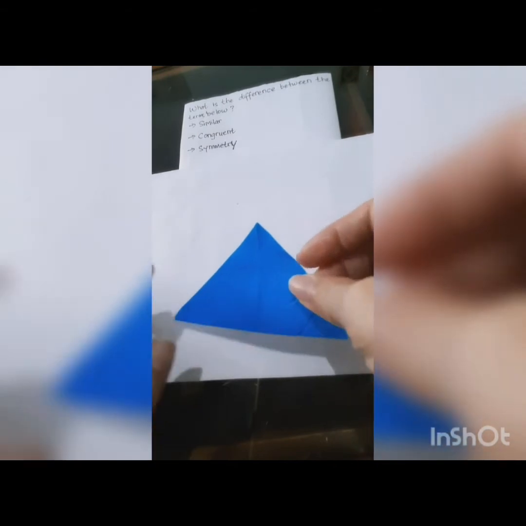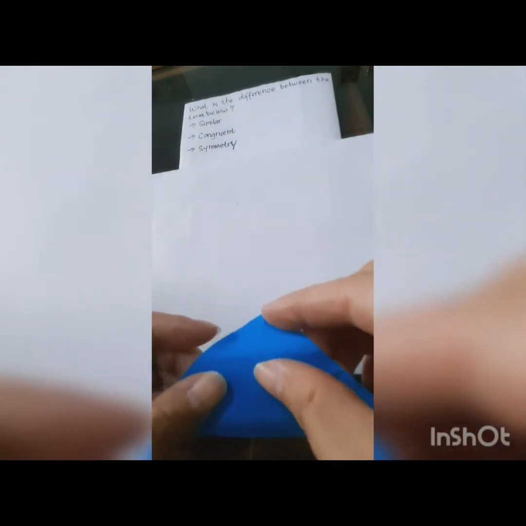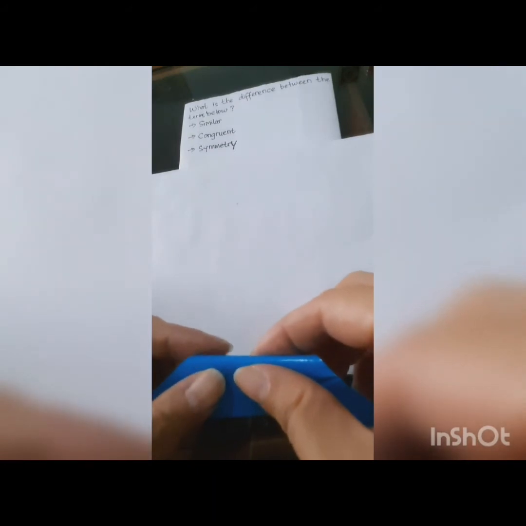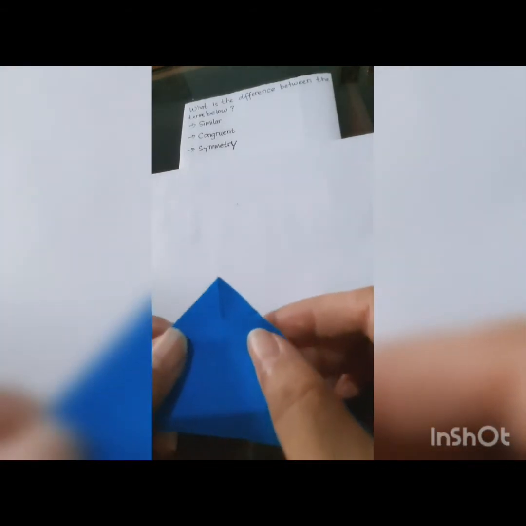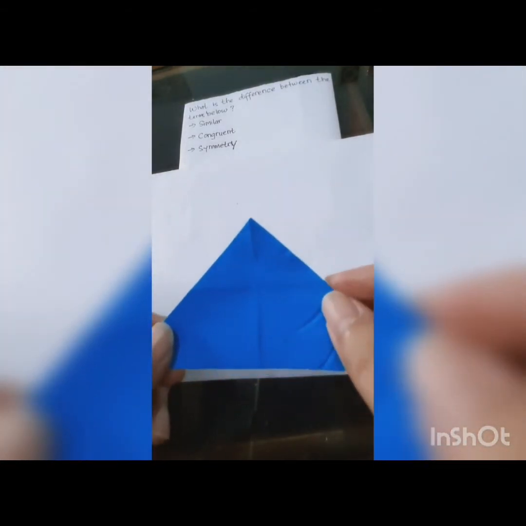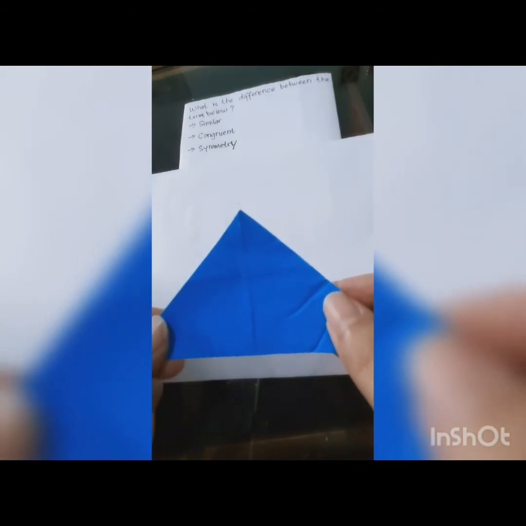If we fold it right on the line of symmetry, we can see this one is not the same because there is still a lot left over here. So this is not symmetry. Now the point is, I want to make it so that when I cut it, it will be the same cut. Then it will be symmetry.